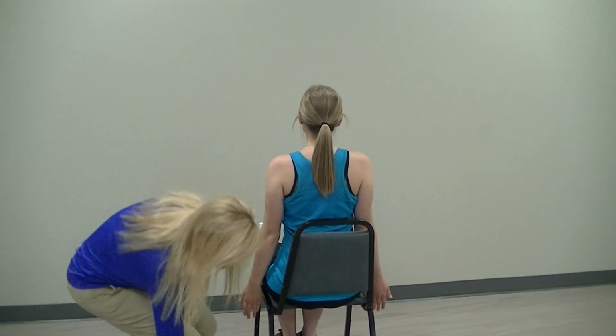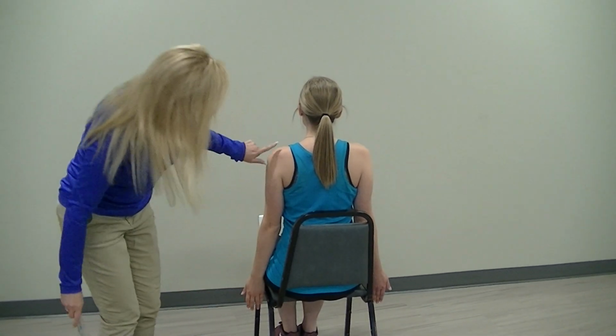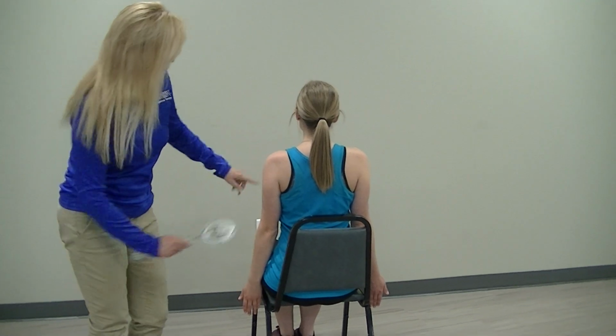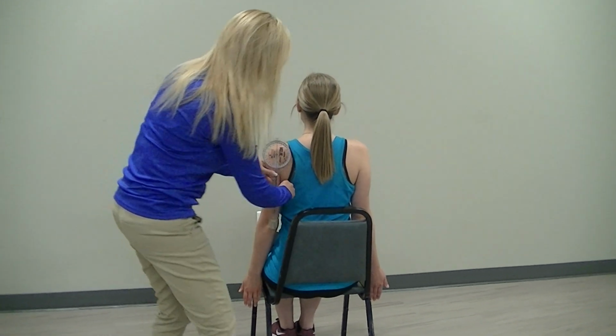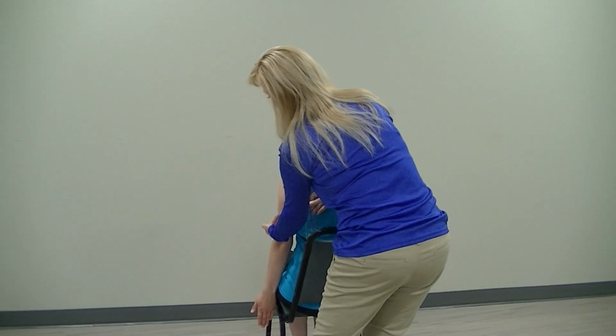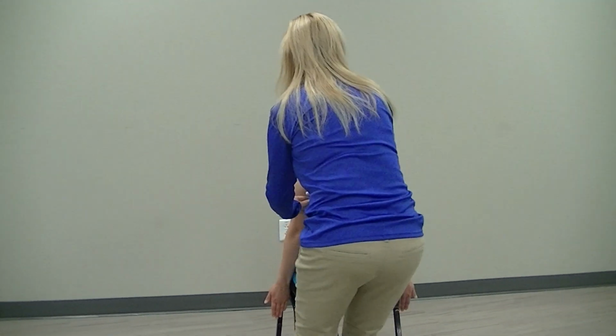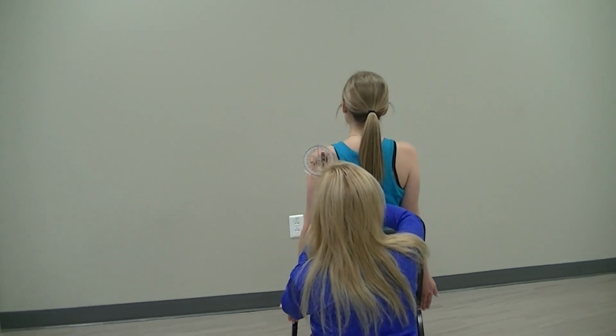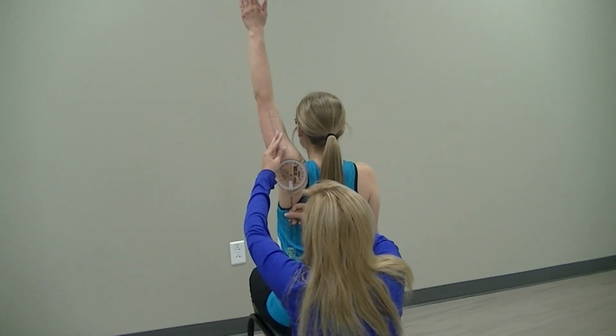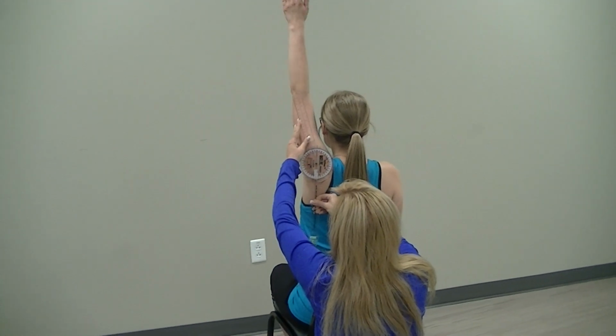To perform the measurement, the axis is centered on the posterior head of the humerus. The stationary arm is parallel to the spine, and the movable arm is along the longitudinal axis of the humerus on the posterior surface. The client is instructed to perform the movement. Ask the client if they can go any further.